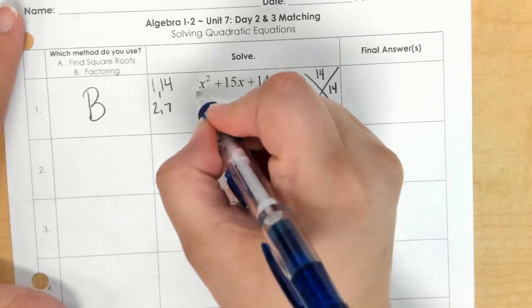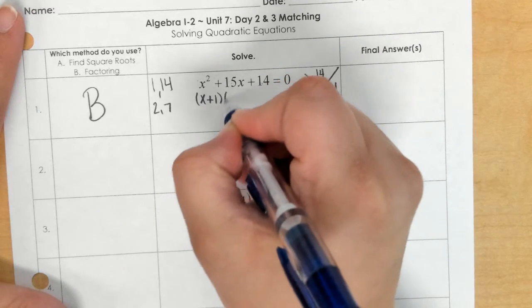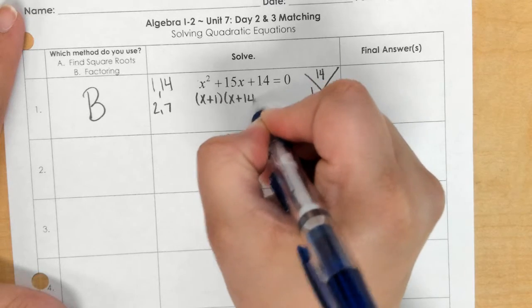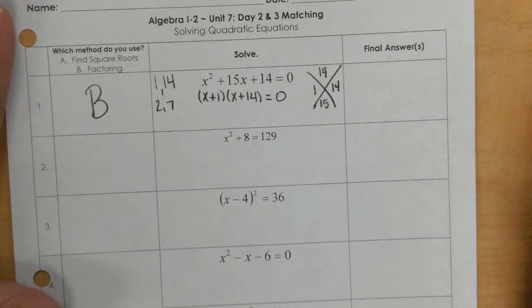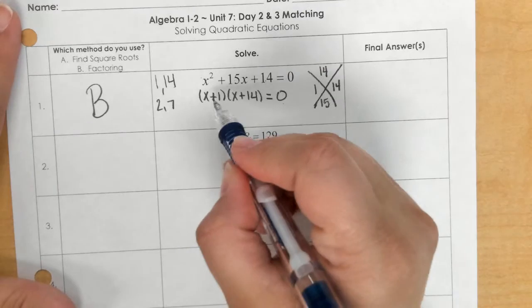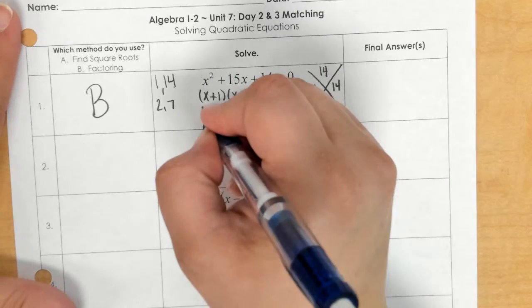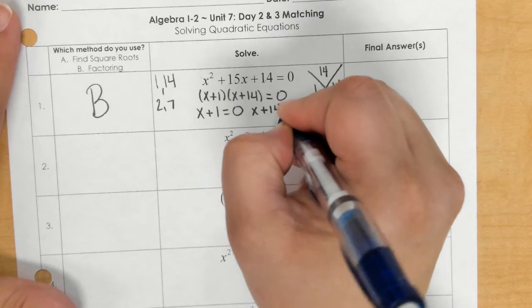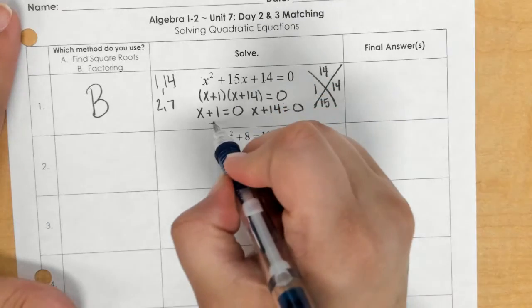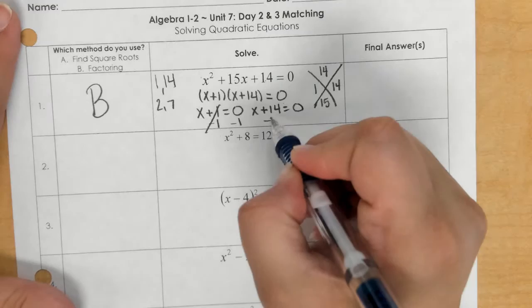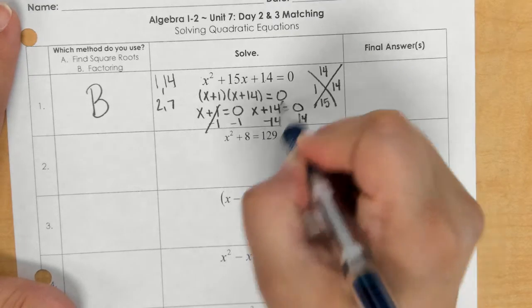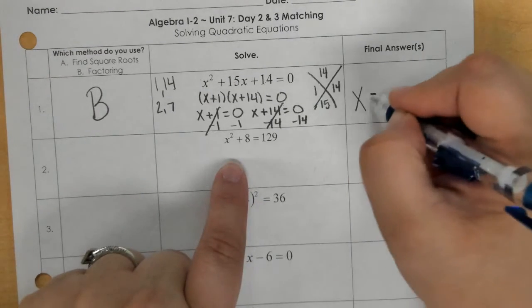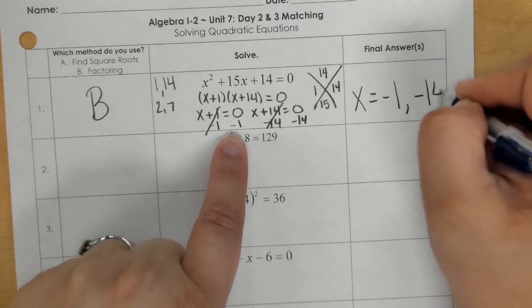So I would do x plus 1, x plus 14. Then I would set each one of those expressions equal to 0. So if I subtract 1 and subtract 14, I get that x equals negative 1 and negative 14.